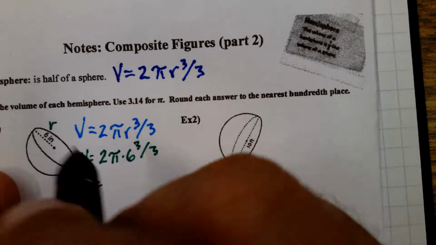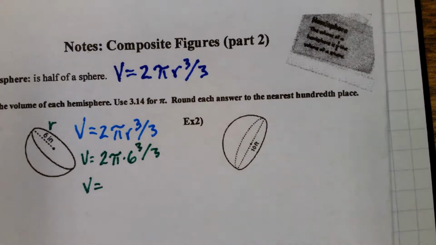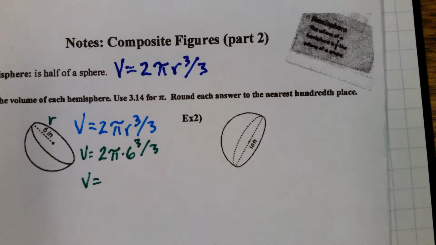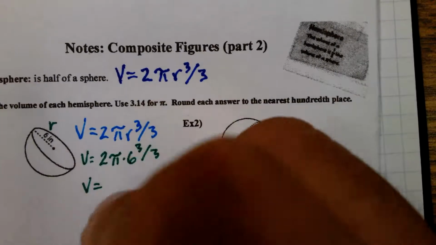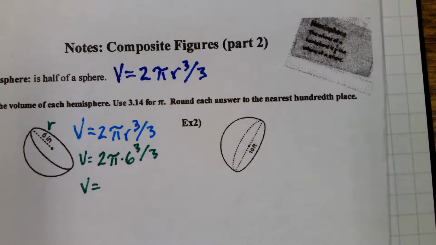Do me a favor. Some people have already done it, but has everyone got their calculators? Let's figure this out. It's going to be 2 times 6 times 6 times 6, and then divide that by 3. So let's figure that out. 2 times 6 times 6 times 6 divided by 3, and that'll give us an answer in terms of pi. Make sure you write pi at the end. Did anyone get 144? Yeah.